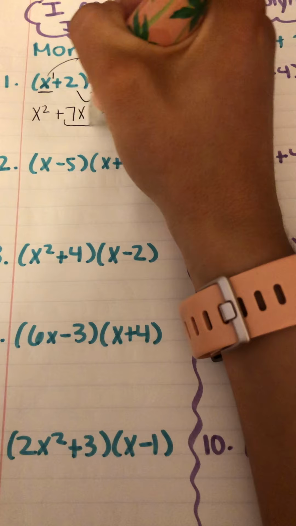Now, I know that x times x is x squared because this is really x to the first, and this is really x to the first. Remember, when the bases are the same, we add the exponents, so that's why I get x squared. And then x times 7 will give me 7x. Now, I have already distributed that twice, so I can move on to my 2.